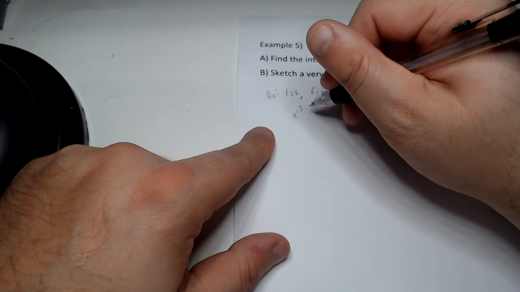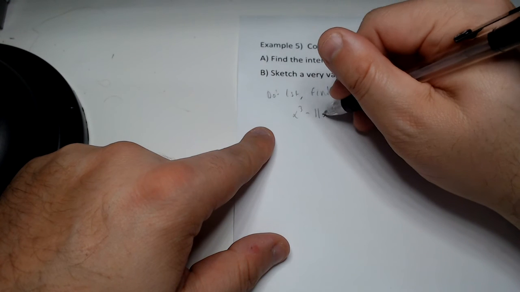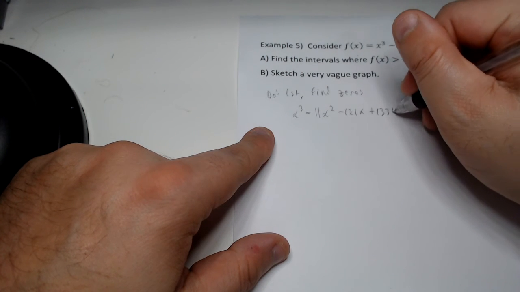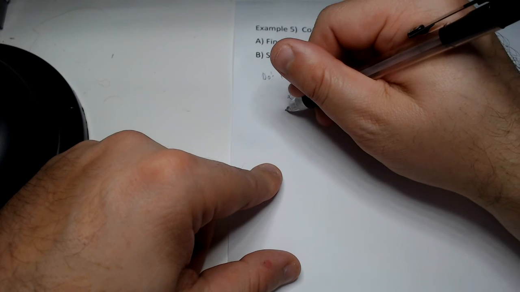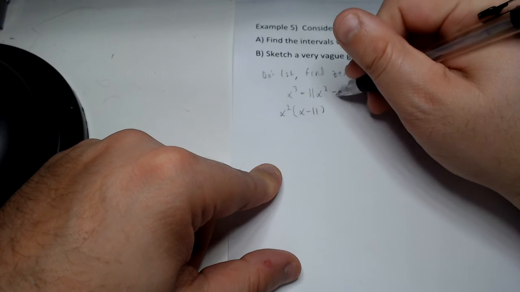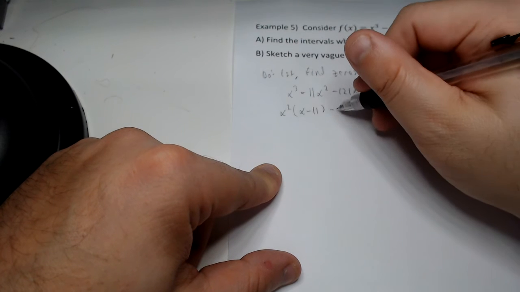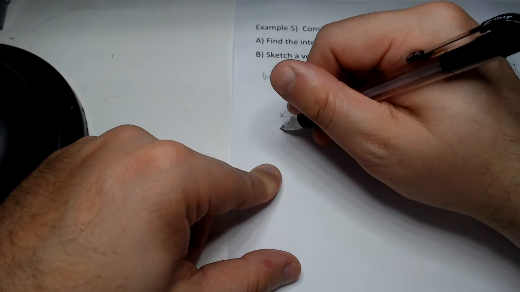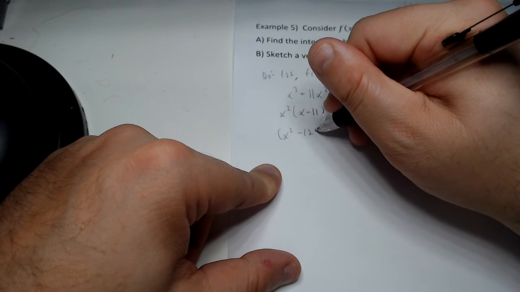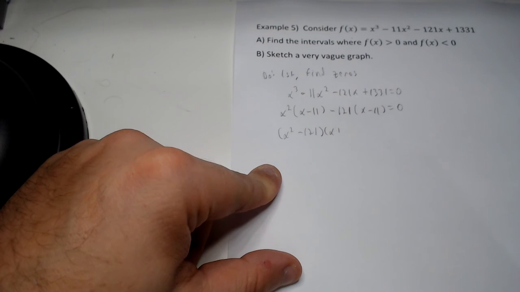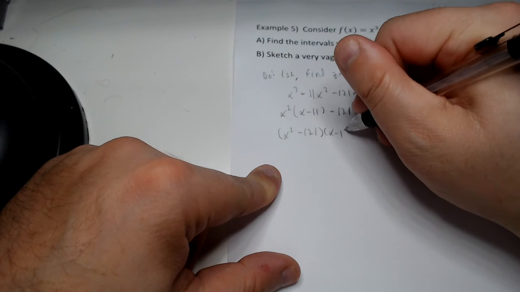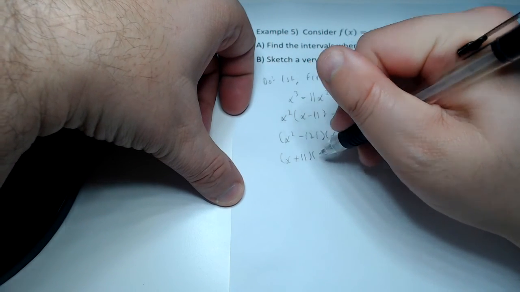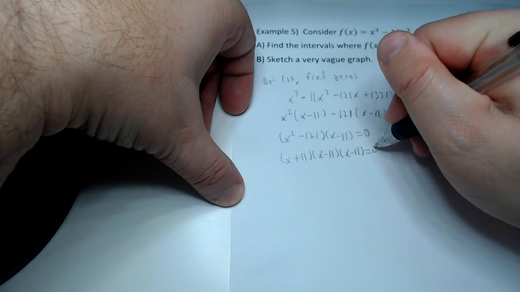So I need to solve x cubed minus 11x squared minus 121x plus 1331 equals 0. It's factorable by grouping, so I'll take out the x squared, I'll get x minus 11, third term is negative, and I'll take out the 121, and I get another x minus 11. So I have x squared minus 121 times x minus 11 equals 0. And that's further factorable as x plus 11, x minus 11, x minus 11 equals 0.